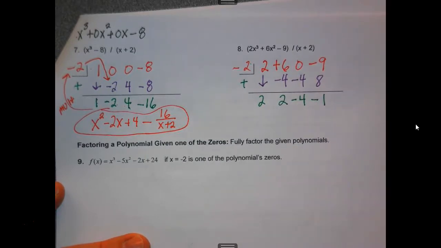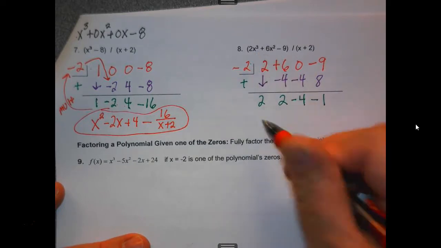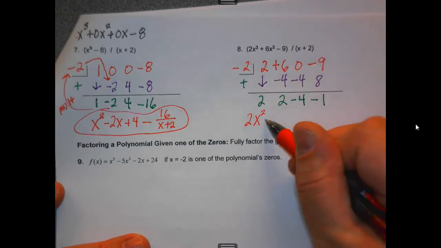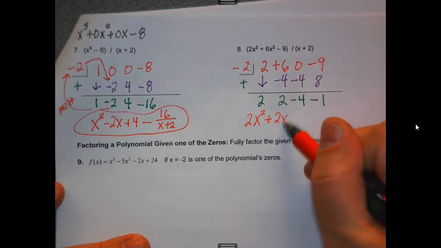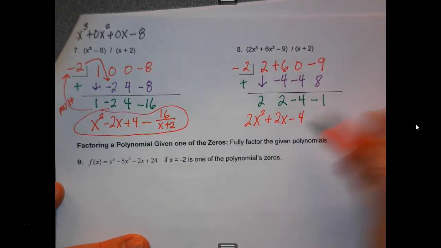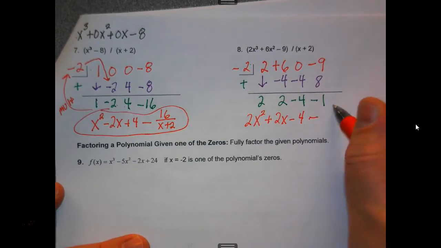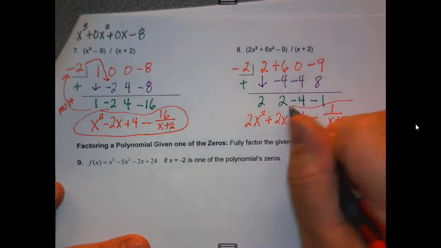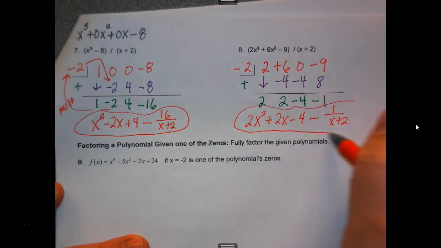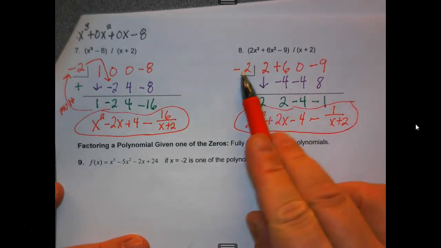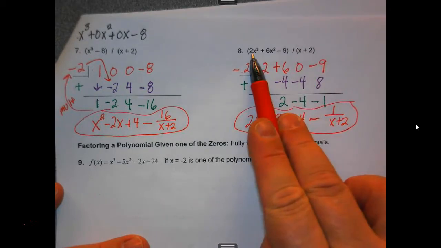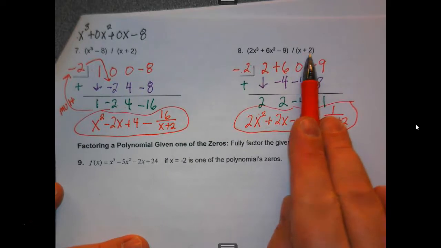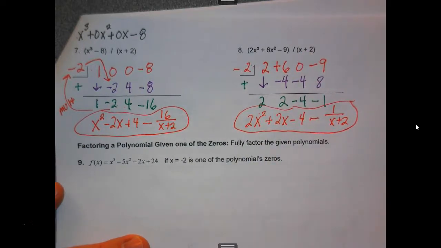So my answer, see, I started with x cubed, so I have an x squared: 2x squared plus 2x minus 4. Remainder is minus 1 over x plus 2. Because we're dividing out one of the x's. We start with x cubed, we're dividing one of the x's here, so that's why we end up with x squared.